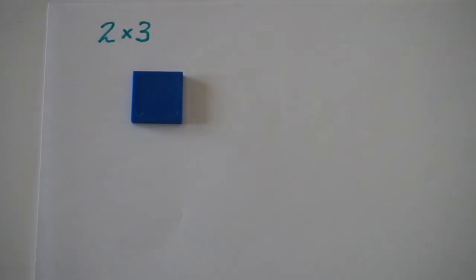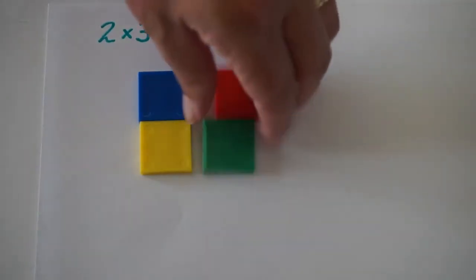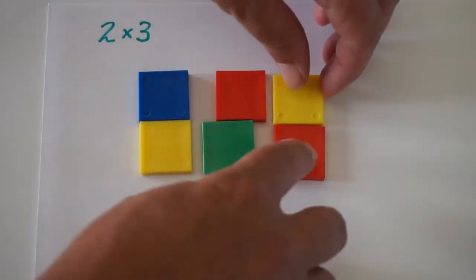There are many models for multiplication, but the one that works particularly well for explaining why multiplying fractions works the way it does is the rectangular area model. So as an example, in order to multiply 2 times 3, I can create a rectangle with a height of 2 and a width of 3.